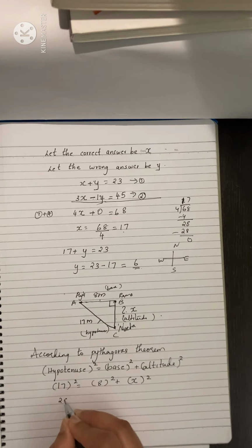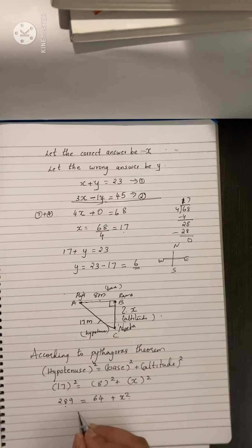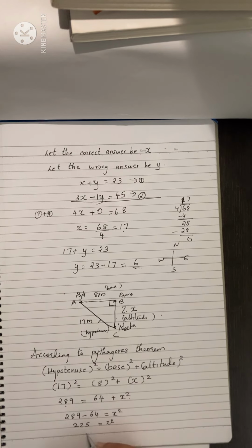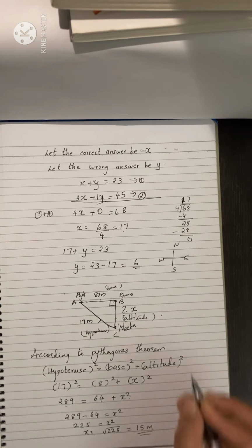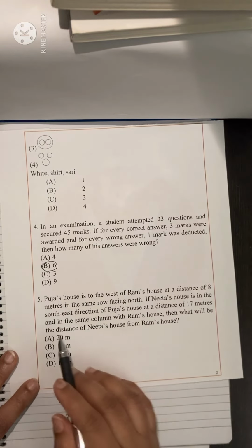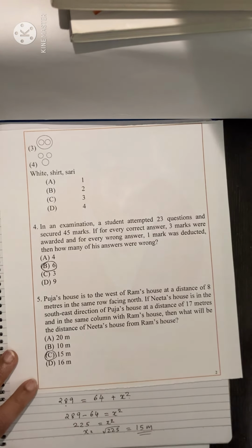17 square is 289, equals 8 square, which is 64, plus x square. Now we can take this 64 to the other side and keep x square on one side. 289 minus 64 equals x square. 289 minus 64: 9 minus 4 is 5, 8 minus 6 is 2, so it is 225, which equals x square. So x equals square root of 225, which is 15 meters. Therefore, the distance of Neeta's house from Ram's house is 15 meters. Option C.